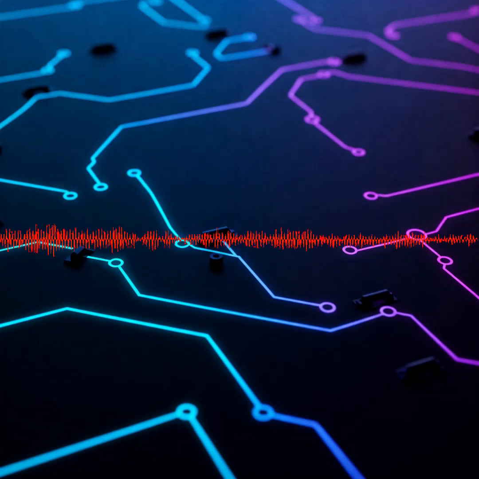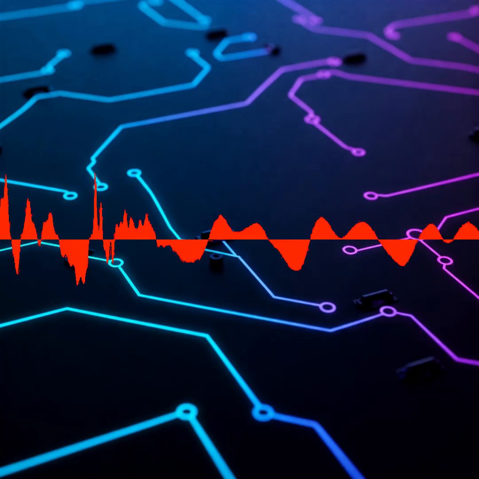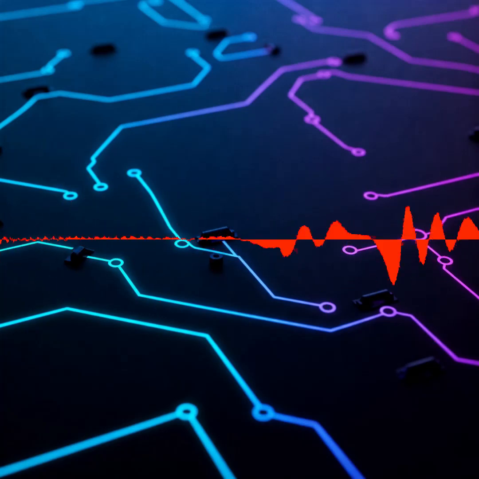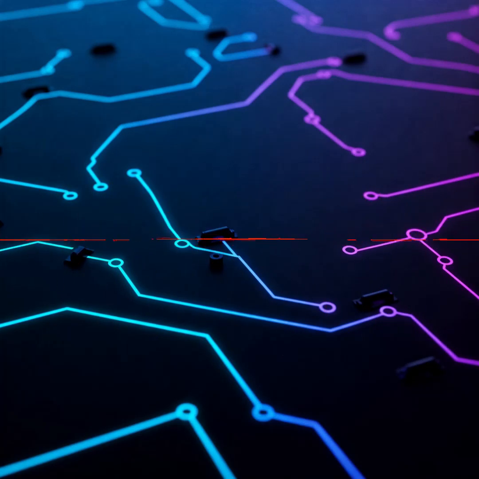So source transformations, pretty neat trick, huh? Absolutely. A great addition to your circuit analysis toolkit. So let's move on to part 2, Thevenin and Norton equivalents. It sounds like these take simplification to a whole new level.